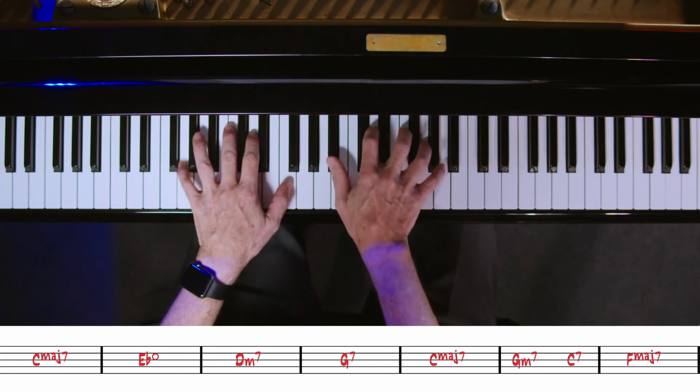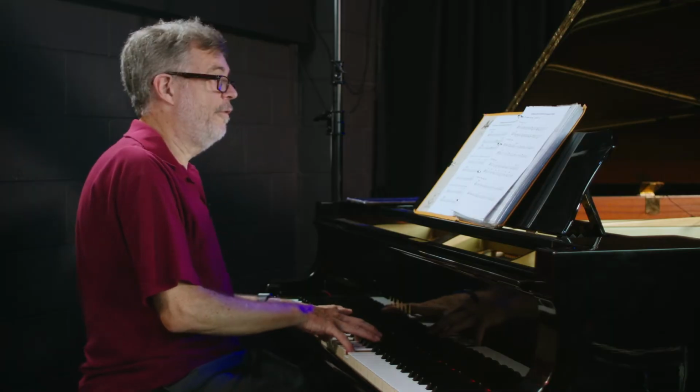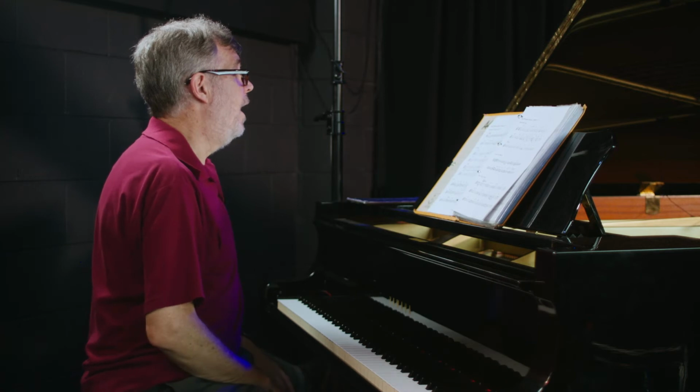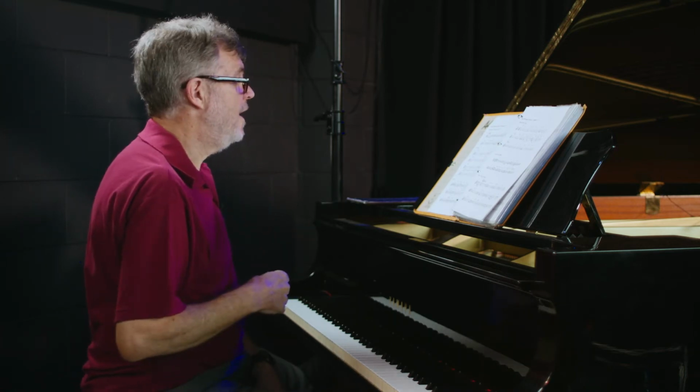So key of C, then 5 minor, 1 dominant, and now we've resolved upper fourth into the key of F. So once again, it's the same modulation. Some tunes will make that modulation very early in the song. A couple of examples of that.